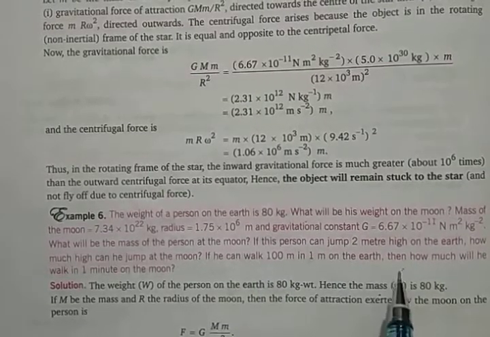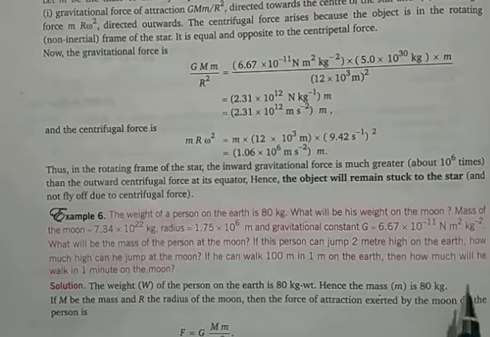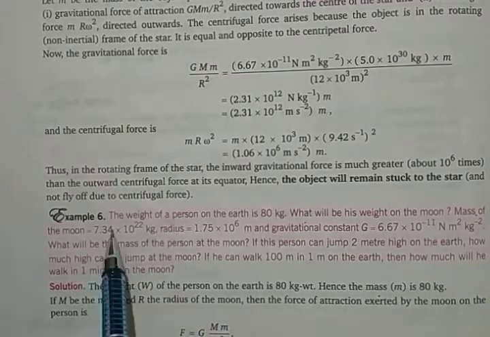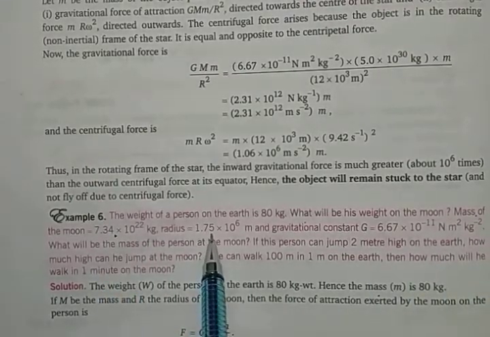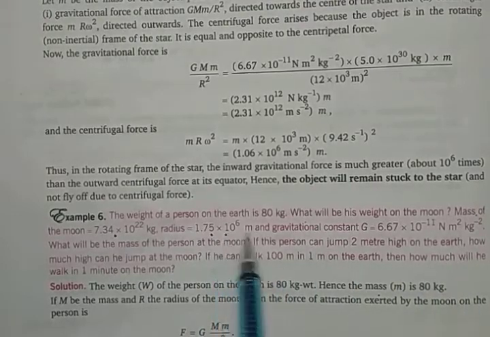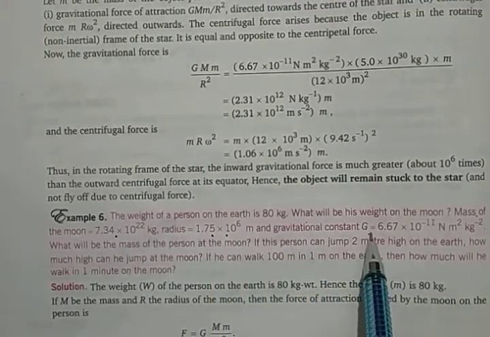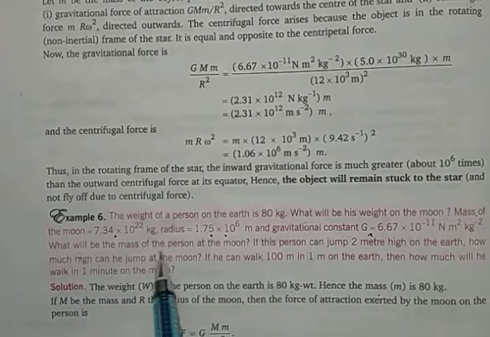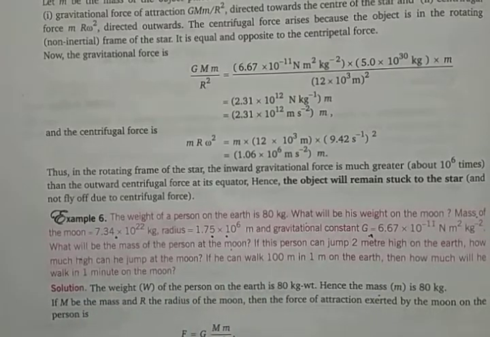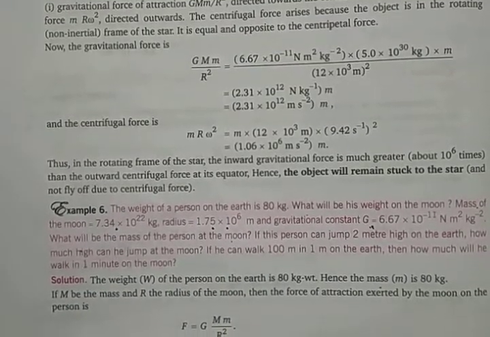Same question. What we did, the same question is here. Mass of the moon is given there. Radius of the moon is given there. That question also was there. Gravity is given there. What will be the mass of the person on the moon? So how do we do it? Same thing you do.